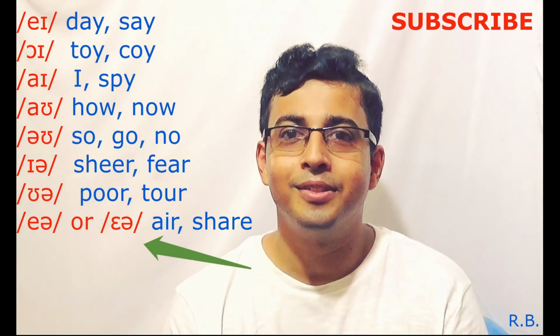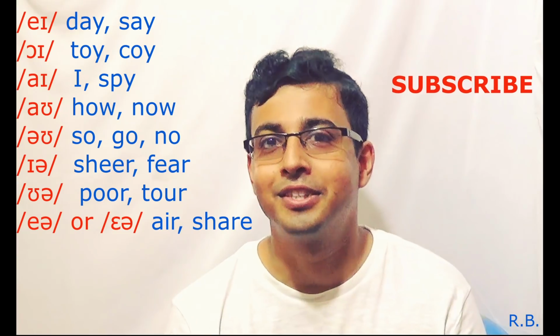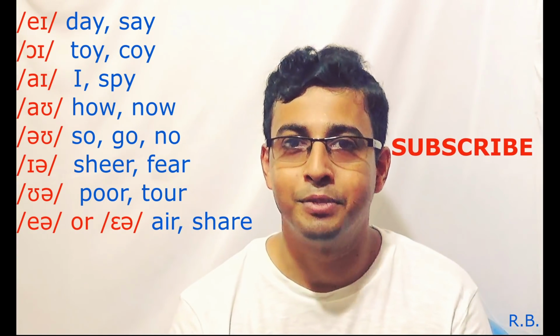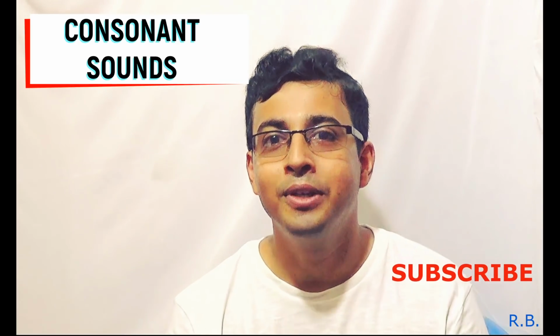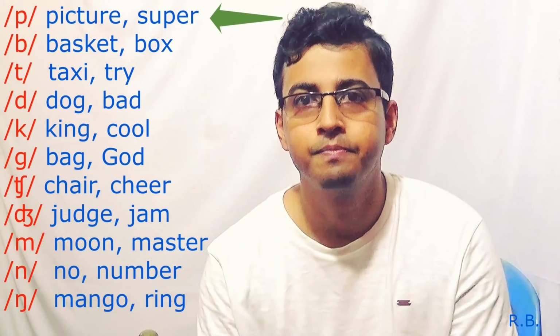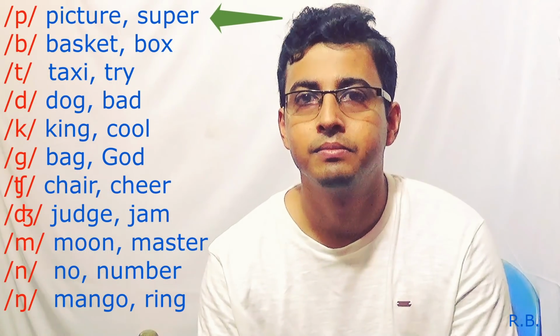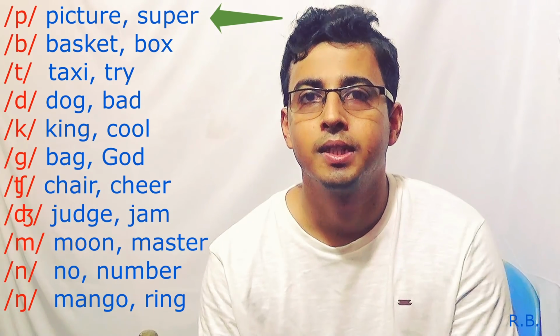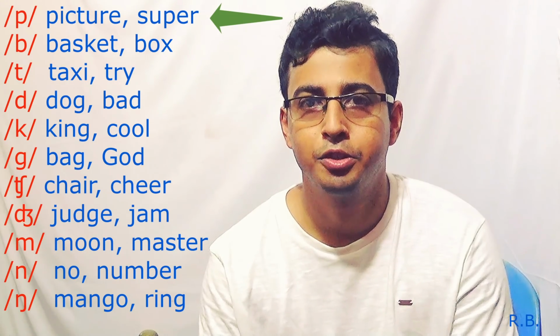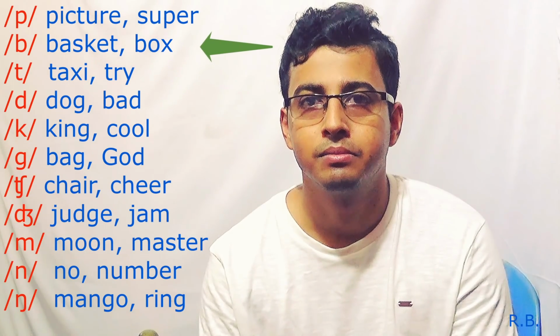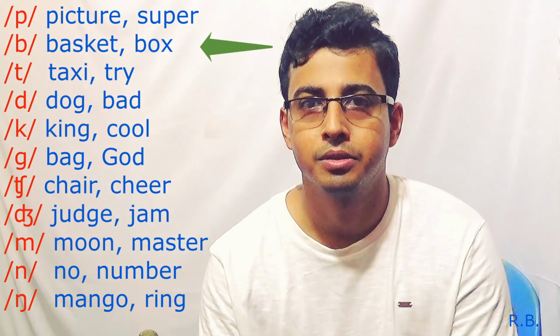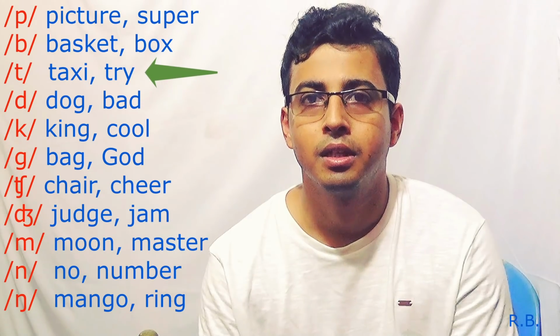In total, we have 20 vowel sounds. 12 are pure vowels, 8 are diphthongs. Now we'll look at the consonant sounds. Listen to me carefully. P, picture, super, B, basket, box, T, taxi, try.